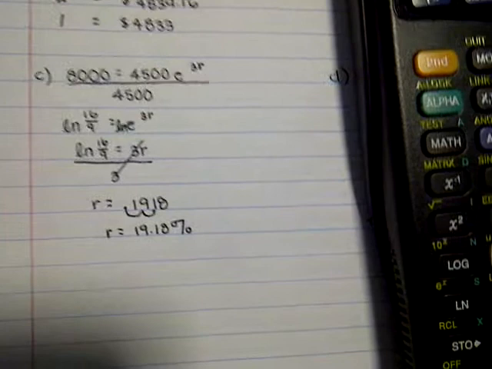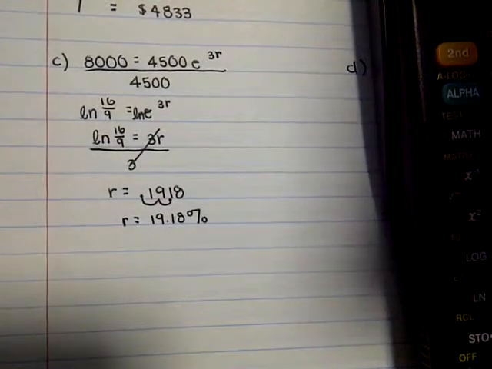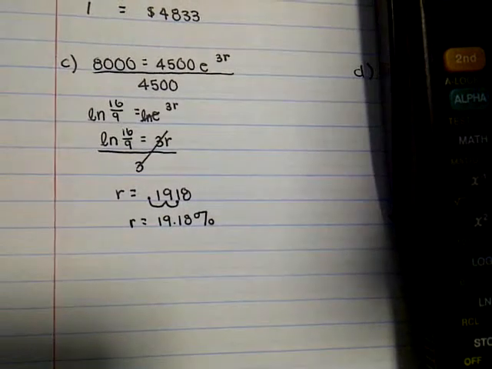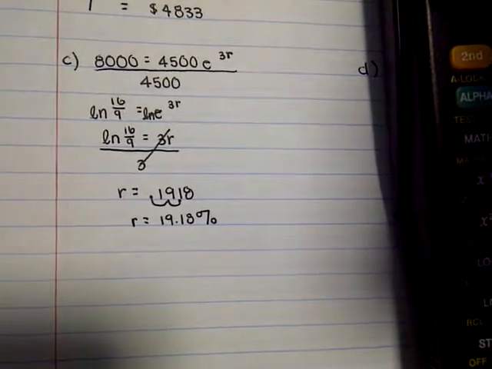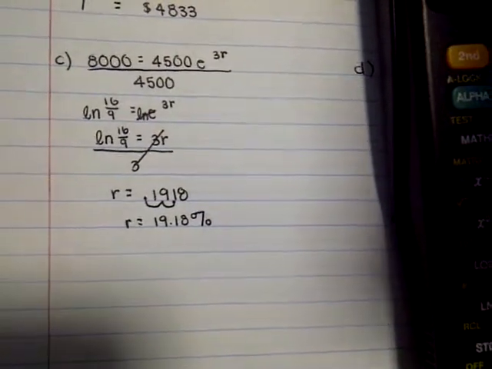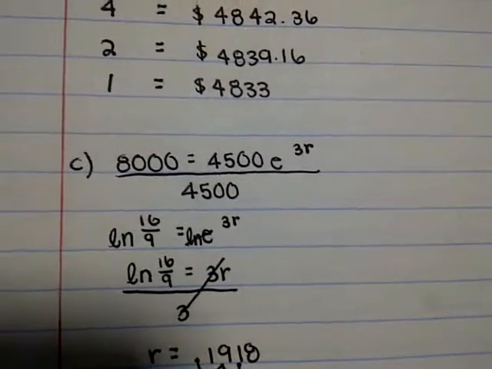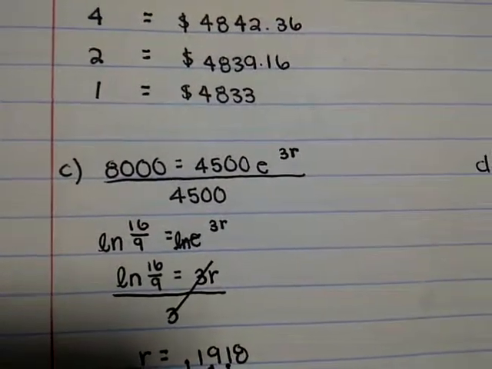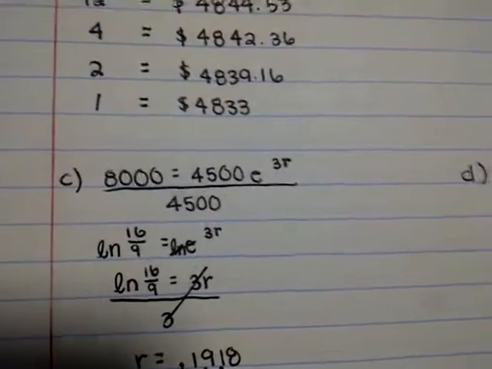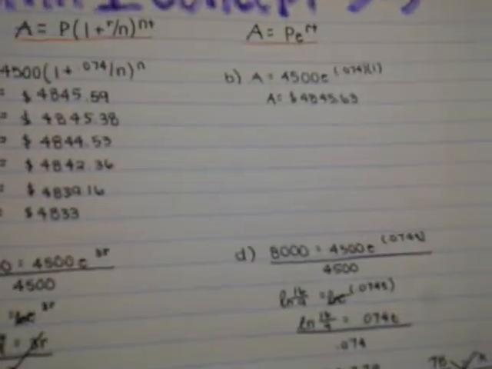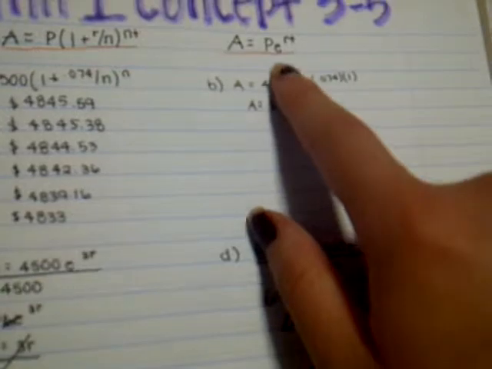For C, it's asking what interest rate she would need to look for if she wanted $8,000 in her account by the end of 3 years. In order to do this, you first write down the equation. You're going to use the exact same equation you used in the previous problem, which is this one.